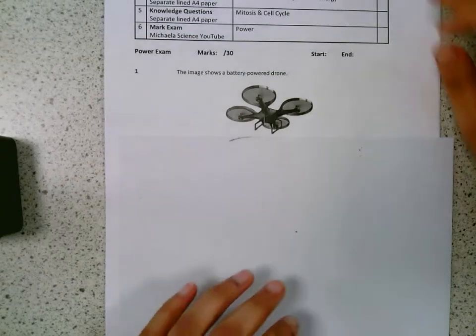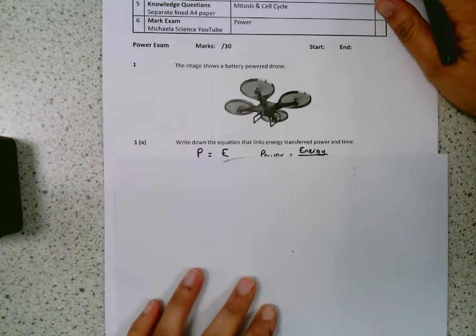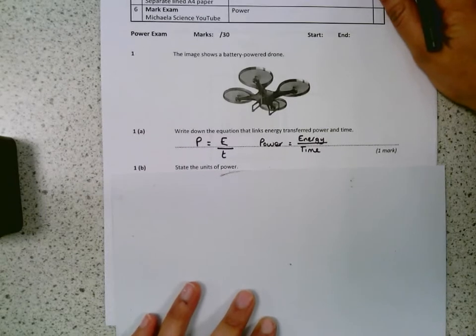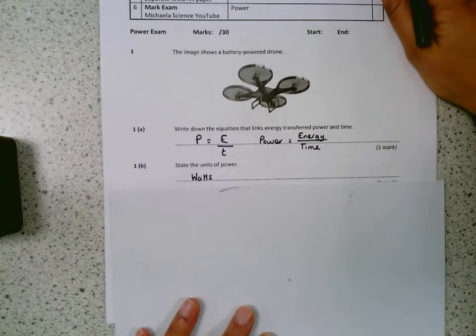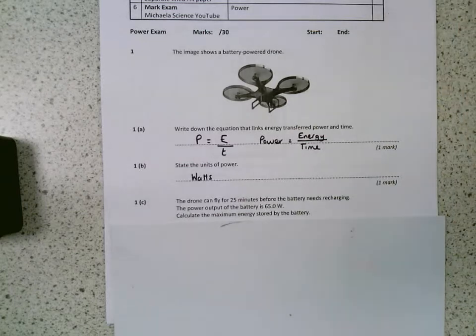Okay, so the answer to the first question is as follows. Power equals energy divided by time. The next one, the units of power are watts. And now with this question, the first thing we want to do is bug our questions.